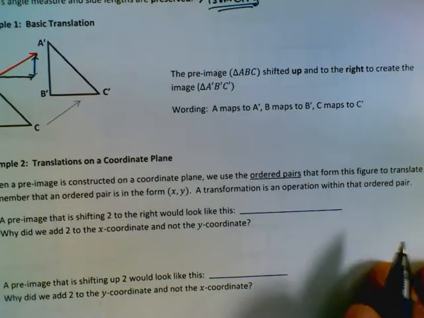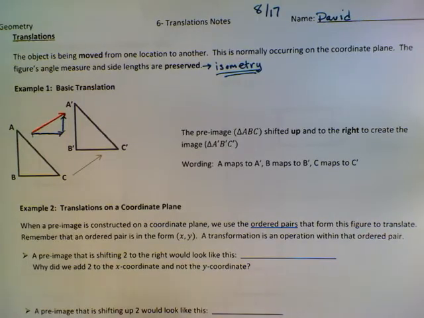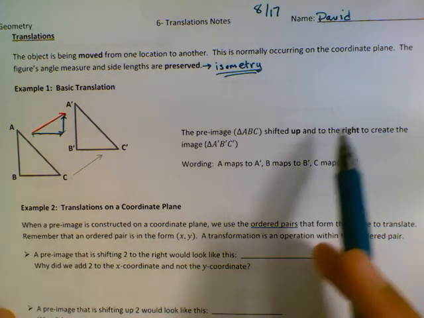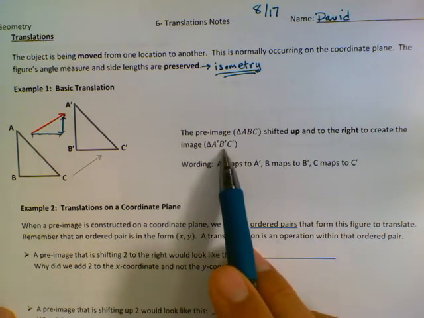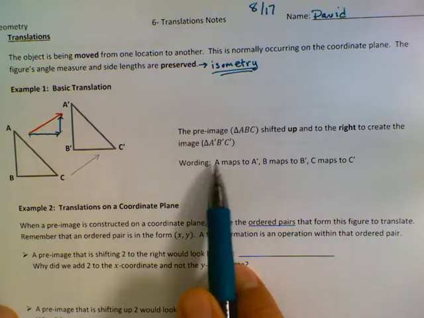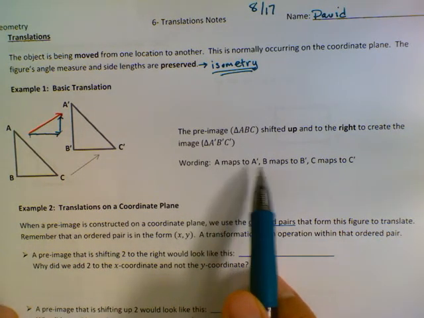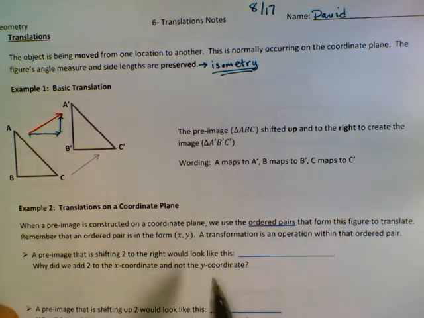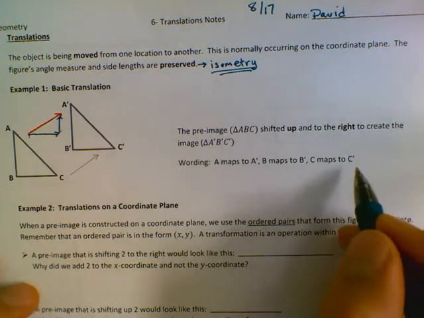So the pre-image, let me fix my camera. Okay, hopefully that works. So the pre-image, ABC is shifted up and to the right to create A prime, B prime, C prime. The wording is A maps to A prime, B maps to B prime, C maps to C prime.